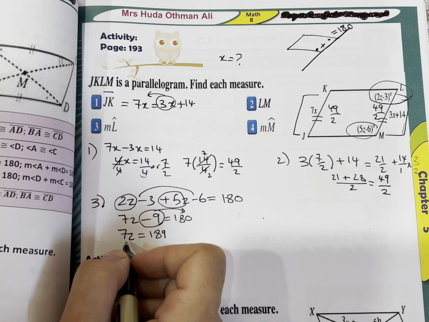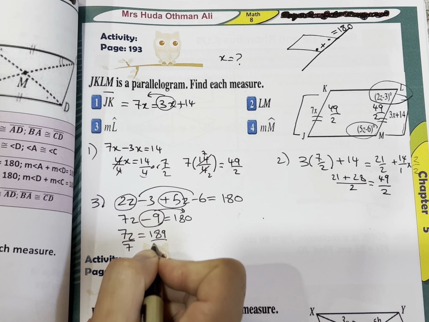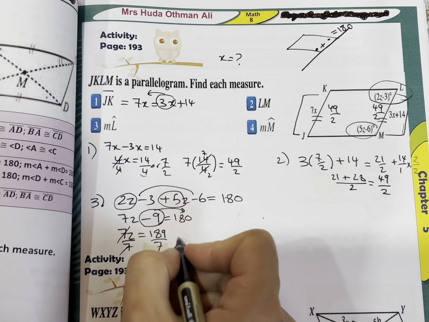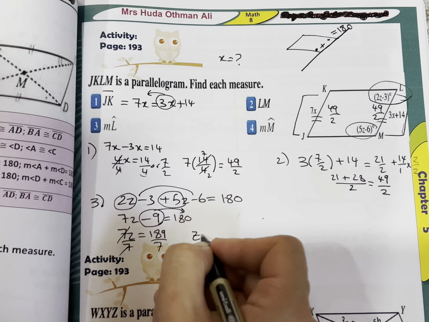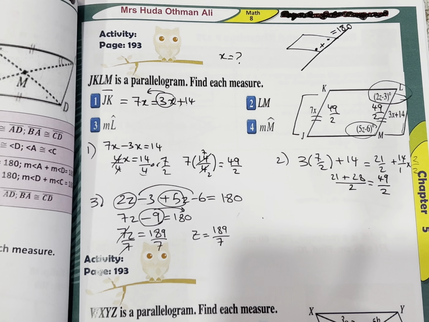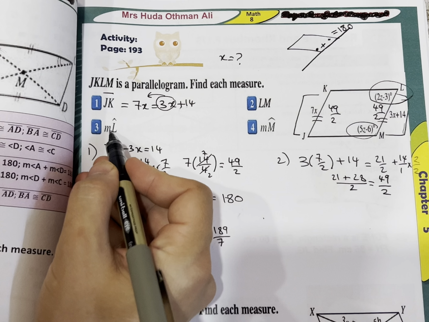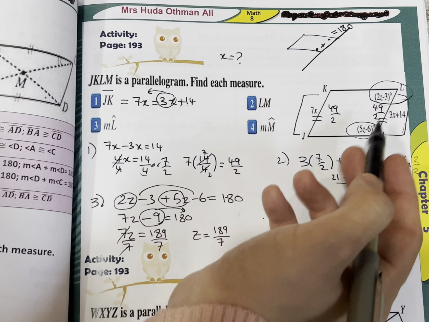We want to find z. What do we do? We've got multiplication, we're going to do division. All right, dear students. In here, when you find z, 189 over 7, you can do long division and find the decimal number. So as we said, they want the measure of angle L. This is only z that we found.